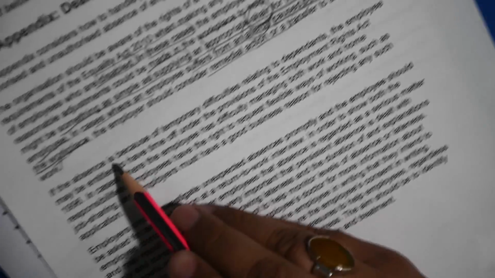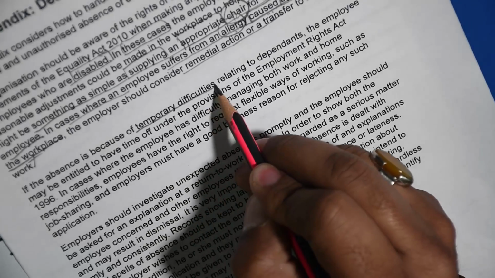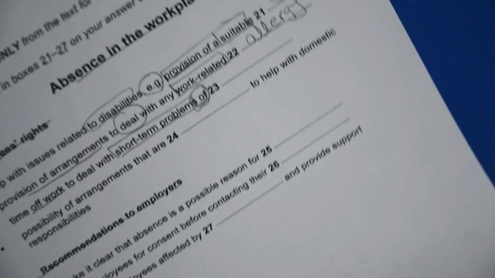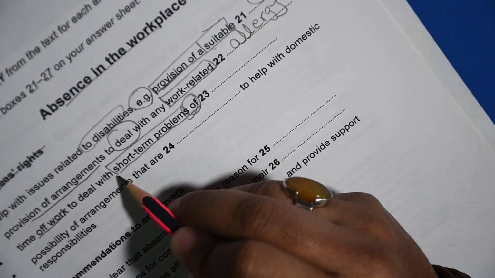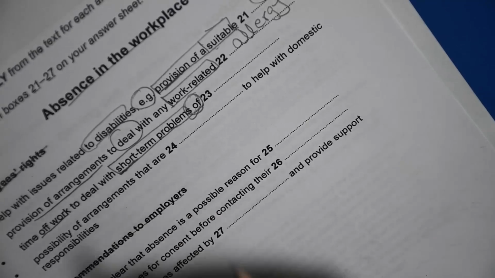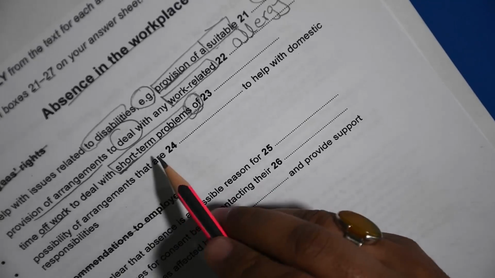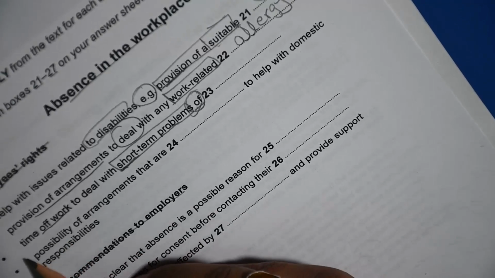Let's just read ahead. We've done until here. If the absence is because of temporary difficulties, see that? Temporary difficulties, and for temporary difficulties we've got short-term problems. Alright, it's all about synonyms and synonymous phrases. Learn synonymous phrases. I'm so excited that I'm not pronouncing the words well.